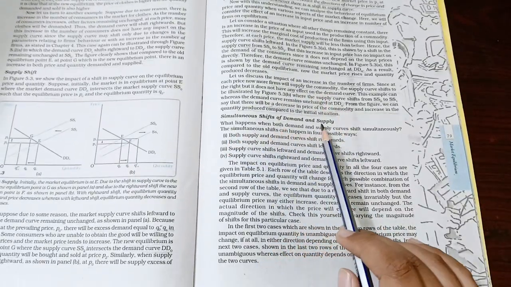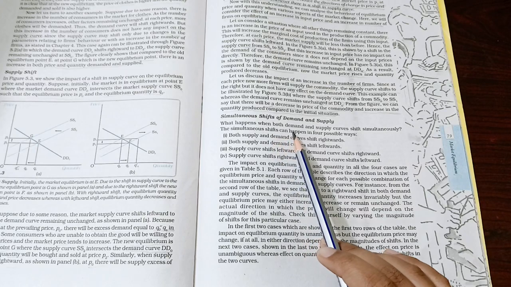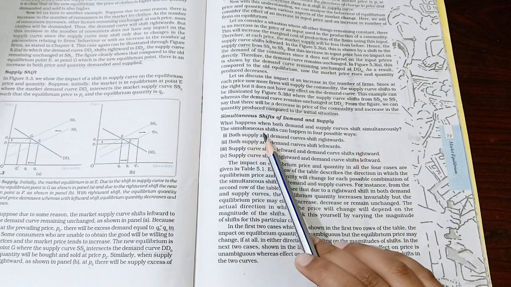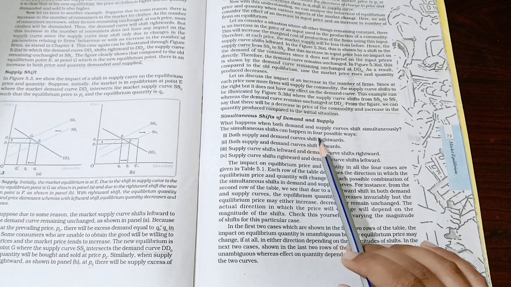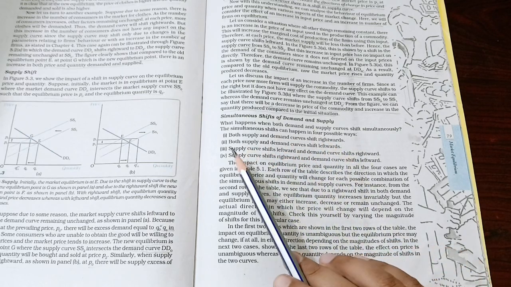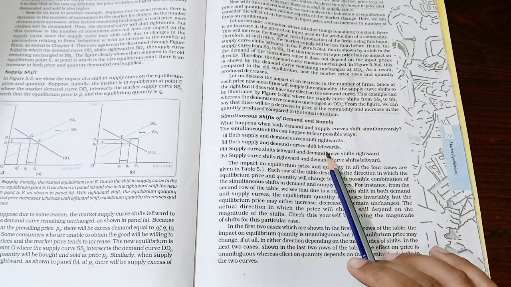Simultaneous shifts of demand and supply. What happens when both demand and supply curves shift simultaneously? The simultaneous shifts can happen in four possible ways. Both supply and demand curves shift rightwards. Both supply and demand curves shift leftwards.